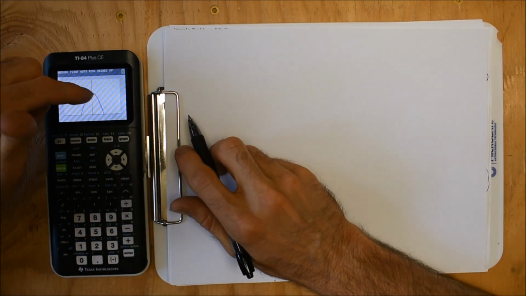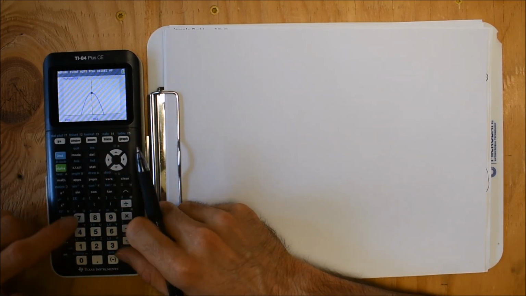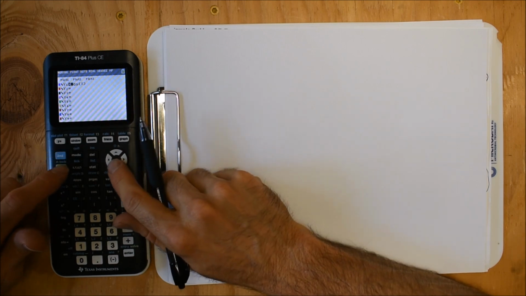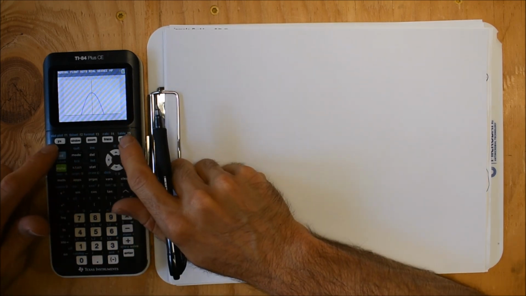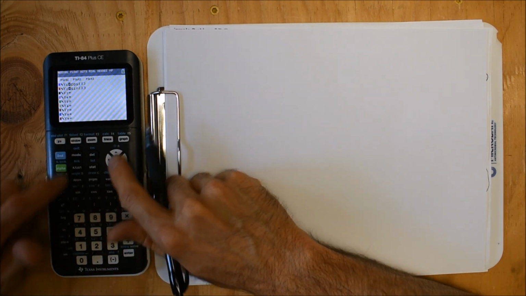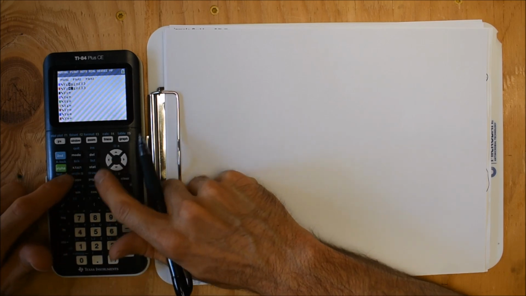So this is the graph of sine. Value at 0? Oh, that's cosine. We want sine of x. Graph that. It's going to throw me for a loop because the colors are backwards. So we're going to go sine x and then cosine x.